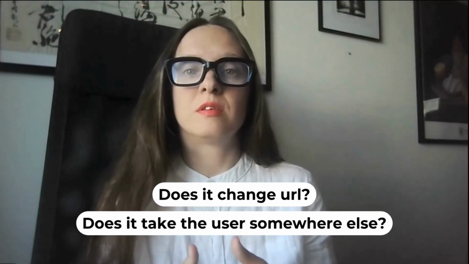If this interactive element, when we click on it, brings us somewhere else and the URL is changing, then it's a link. If there is no change of URL, we are staying on the web page, for example submitting a form or opening some hidden information, then it's a button. And this is the big difference, and we need to code them properly according to their behavior.